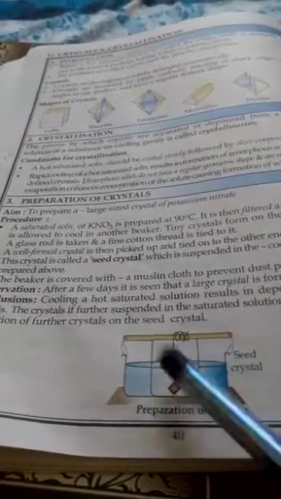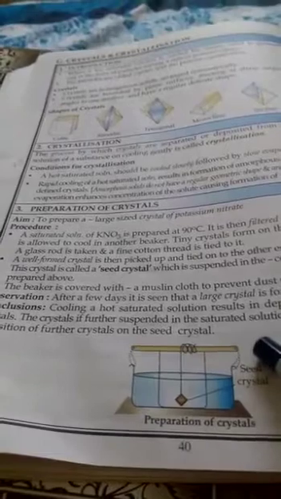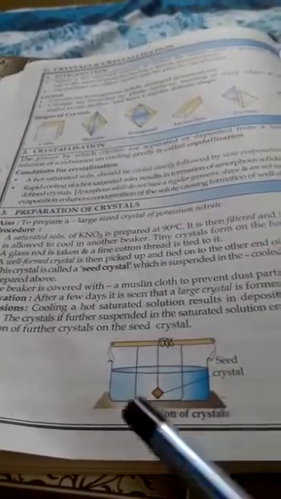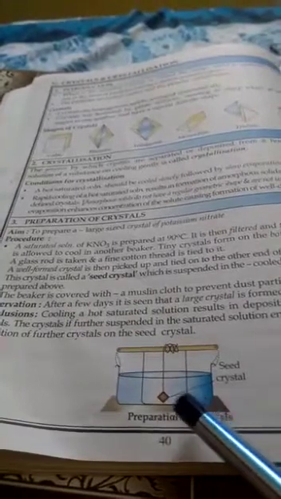Now you can slowly pick up that crystal and tie it with a thread like this. Take a crystal, tie it with a thread, tie that thread to a rod and place it on the beaker like this. Now this crystal is called seed crystal. Now you have to keep this apparatus as such for 3 to 4 days. After 3 to 4 days, when you observe it, you will see that the crystal has increased in size. The seed crystal has increased in size.